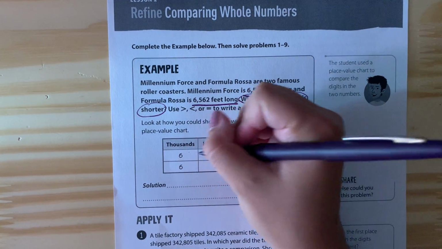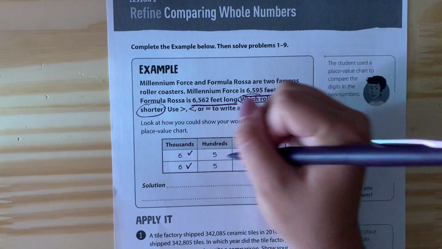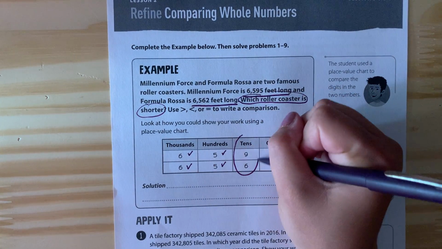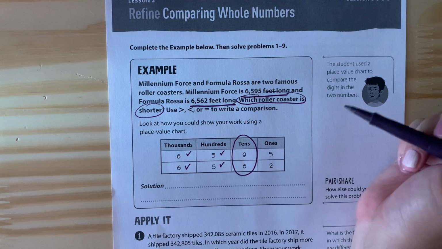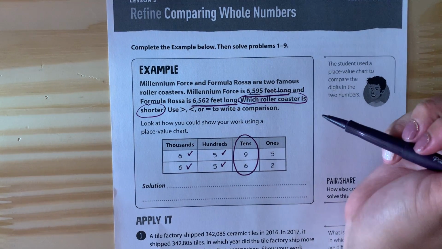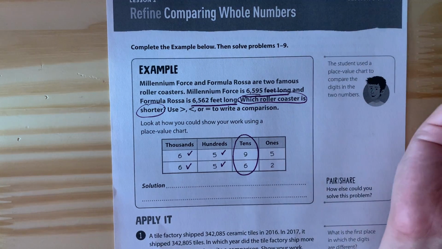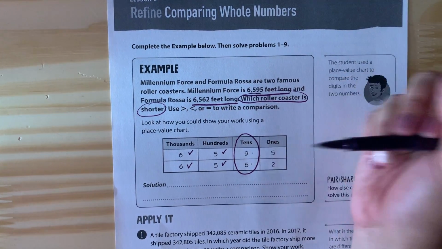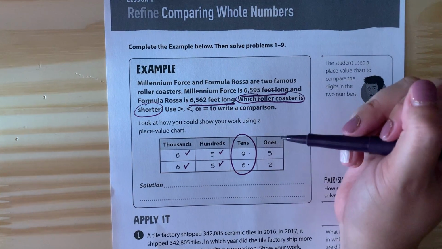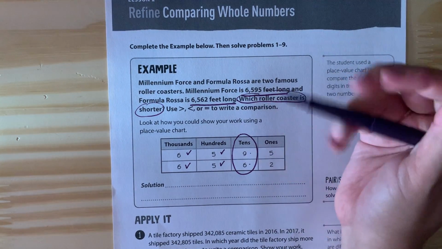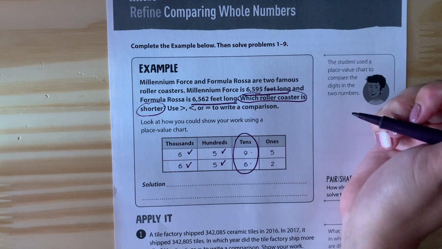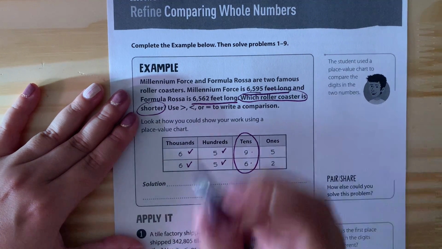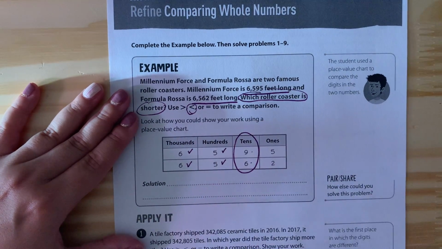So we check, are the thousands the same? Yep. Are the fives the same? Yes, they are. But the tens are different. So this question is asking which roller coaster is shorter, so we want the number that is less. So if we look here, we know 6 tens is obviously less than 9 tens. So the roller coaster that is 6,562 feet long is smaller or shorter.